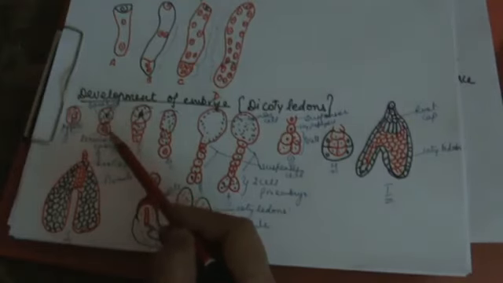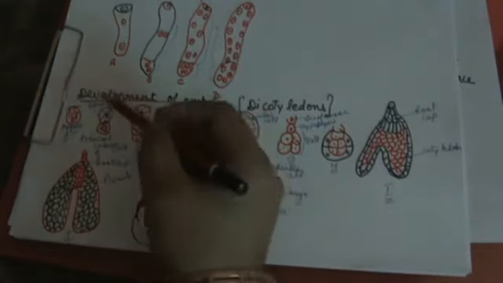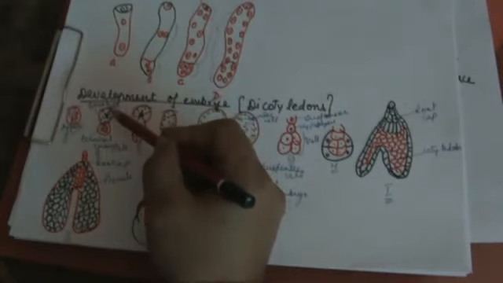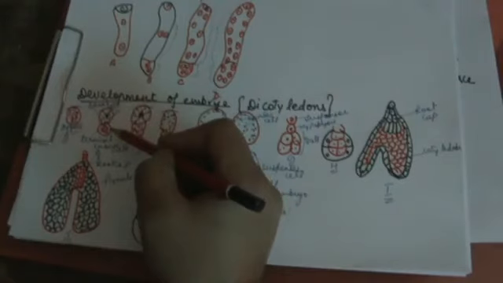The larger basal cell is the suspensor cell, and the smaller one is known as the terminal embryonal cell, which lies towards the chalazal end of the embryo sac.